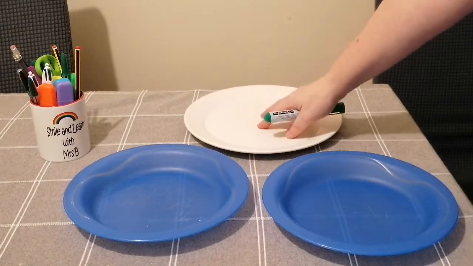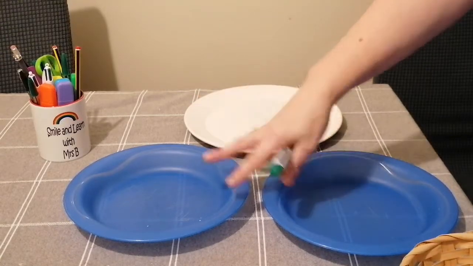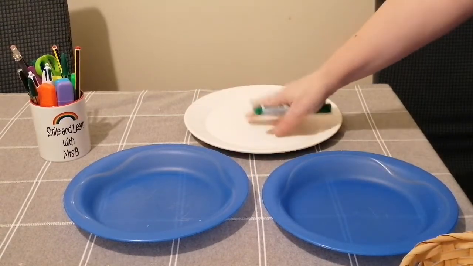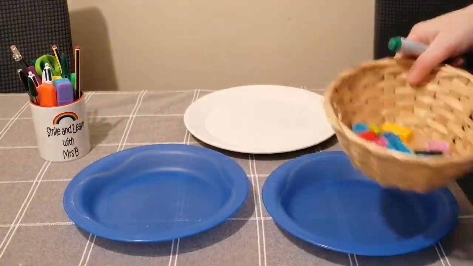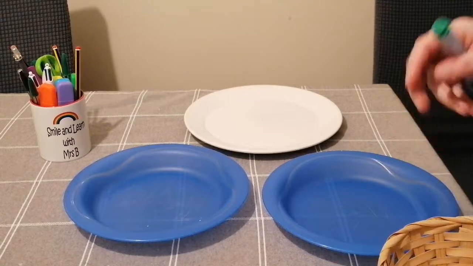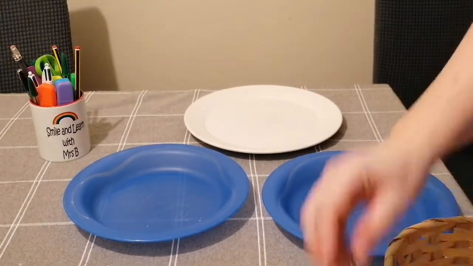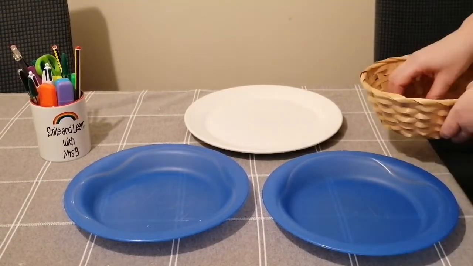The white plate, to distinguish between the part and the whole, is going to be the whole for us today. So what I'm doing to make it fun is using some Lego, and I'm going to be working with number bonds to 10 at the moment. So what I want to do is to count out 10 Lego bricks.